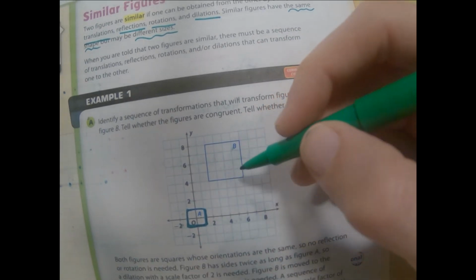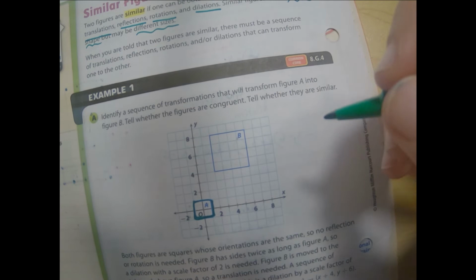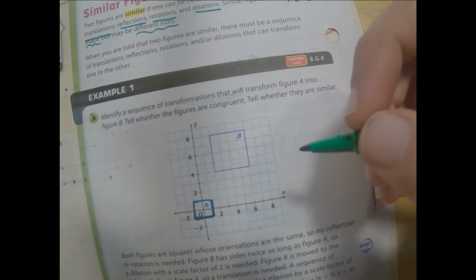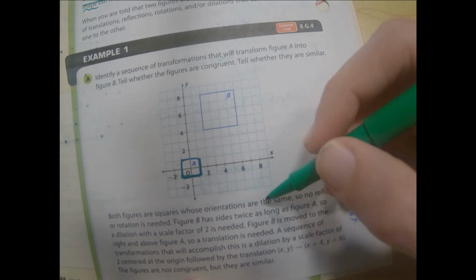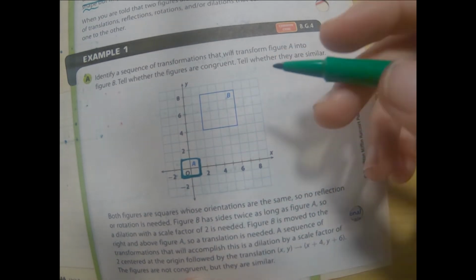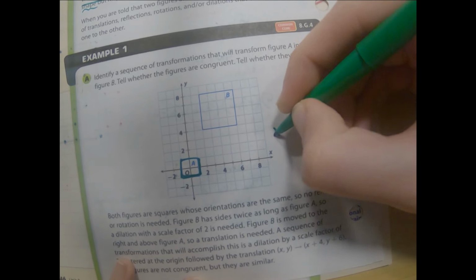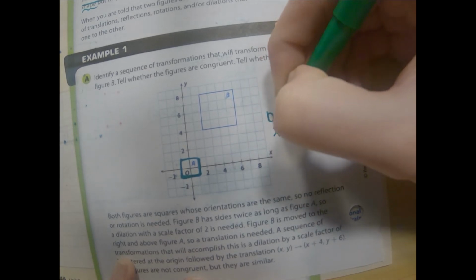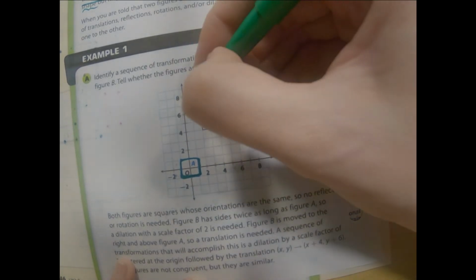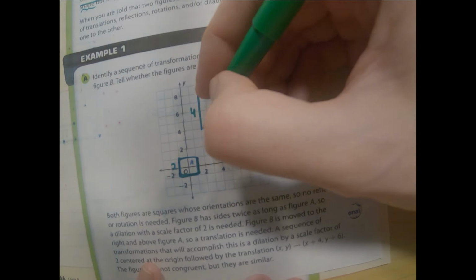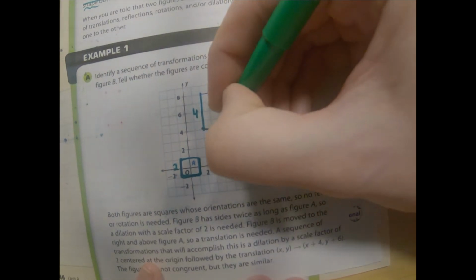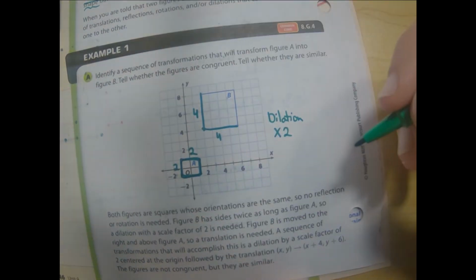So both figures are squares. So then I already know that there's no rotation needed because they're both squares. Figure B has sides twice as long as figure A, so I know that the dilation is times 2, right? Because this is a length of 4 and this is a length of 2. That means it's 2 times greater. And I know since it's a square, this would also be 4 and this would be 2.